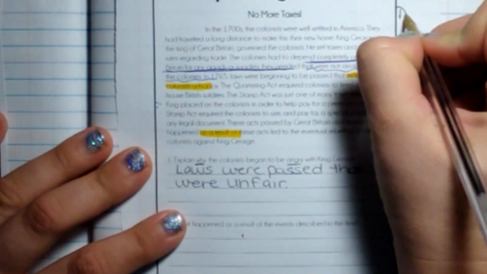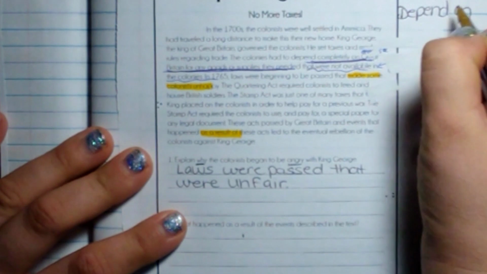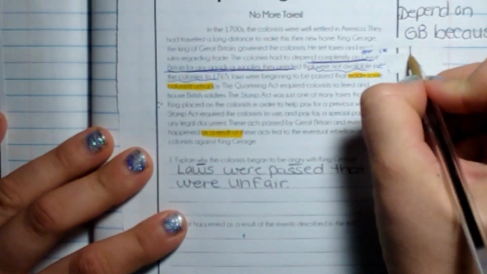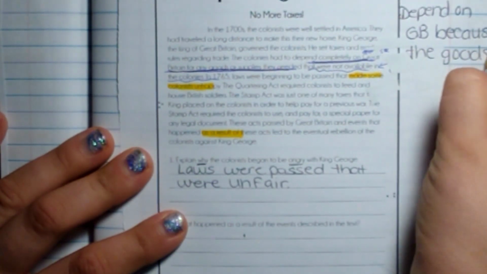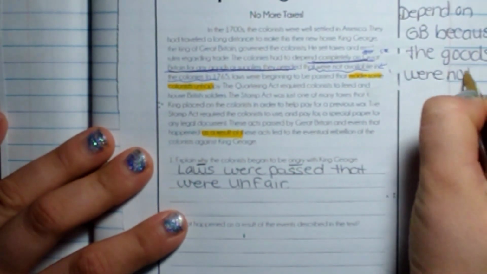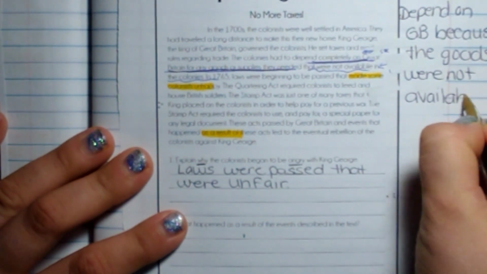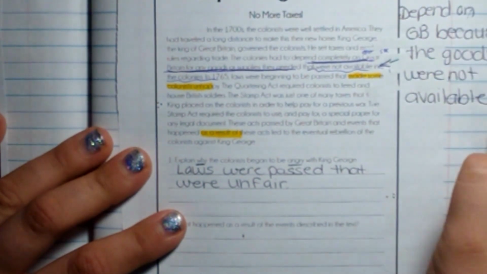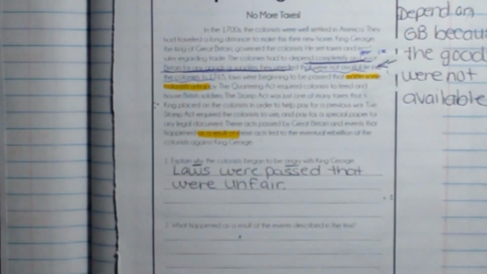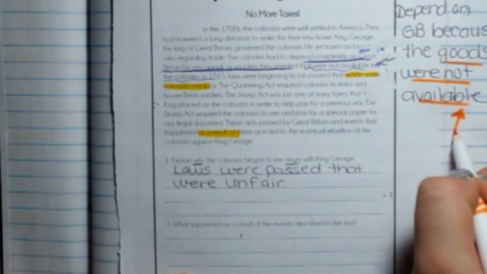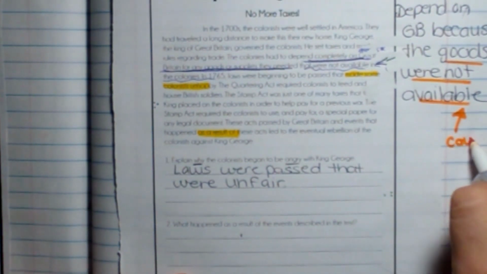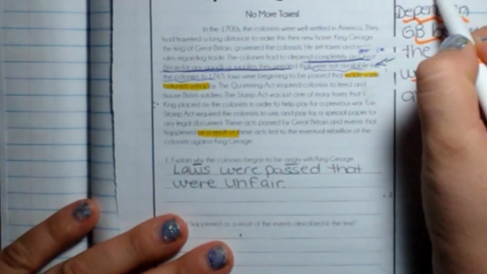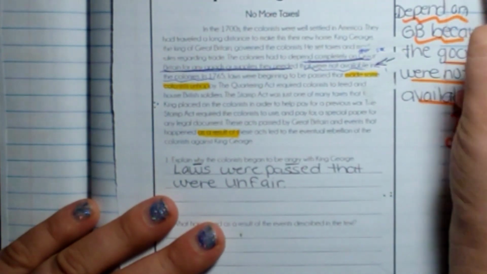depend on, let's see here, Great Britain because the goods were not available. That means that my cause here is the goods not being available. And my effect is they had to depend on Great Britain.